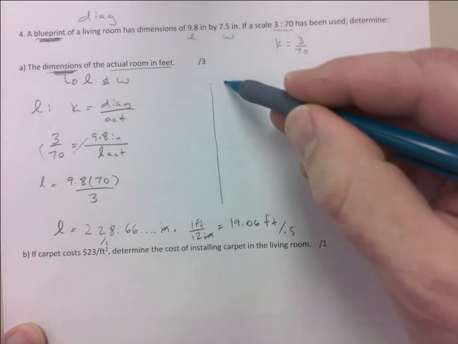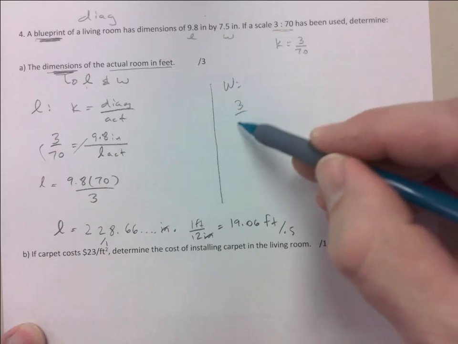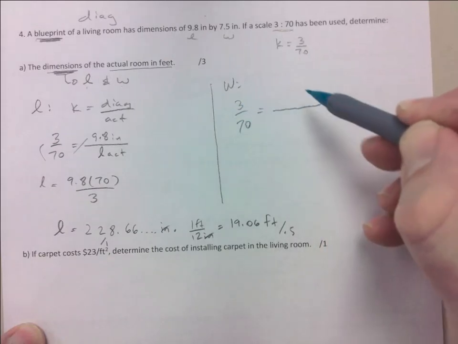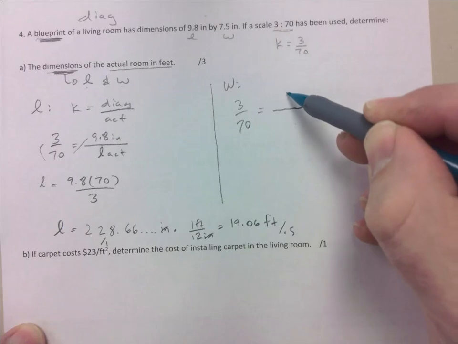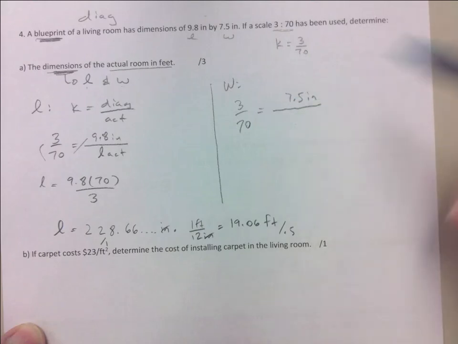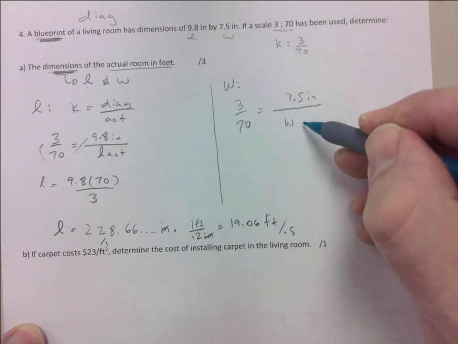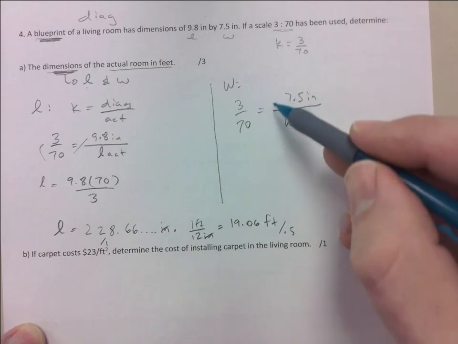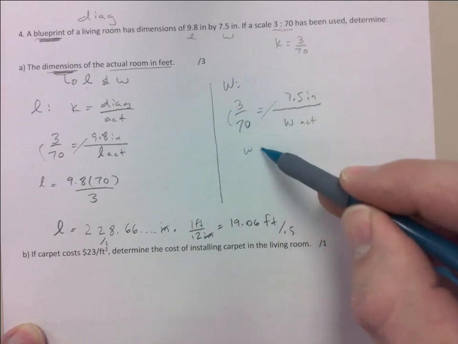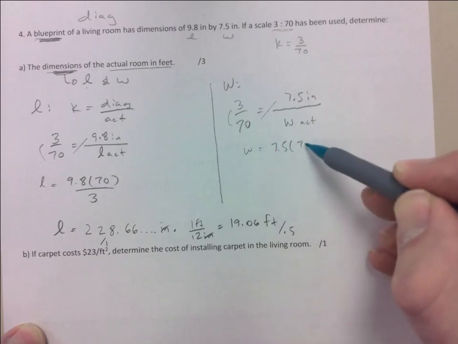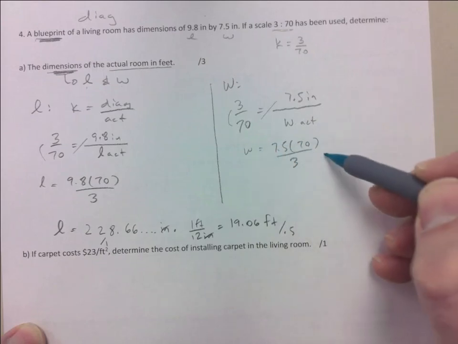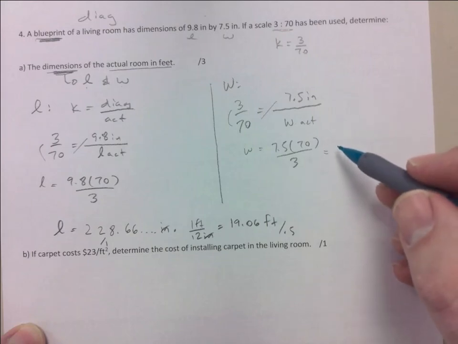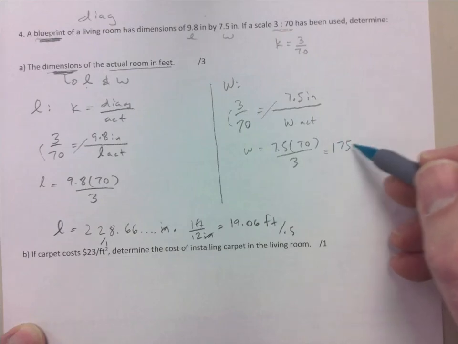Next, the width, same thing, 370, diagram over actual. The diagram is 7.5. This is the width of the actual room. Cross multiply and divide. Please show me the work if you want full marks. If you don't care about full marks, you do you, okay? 175 inches exactly.